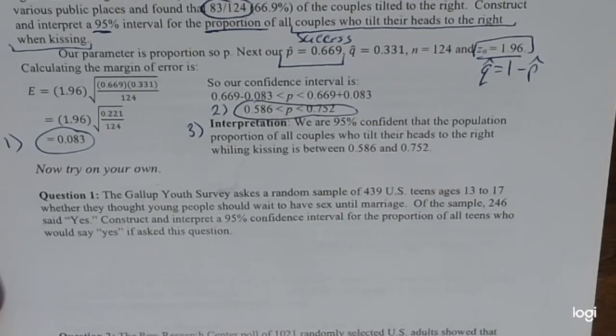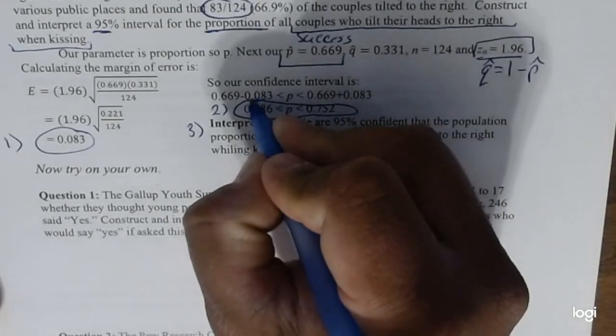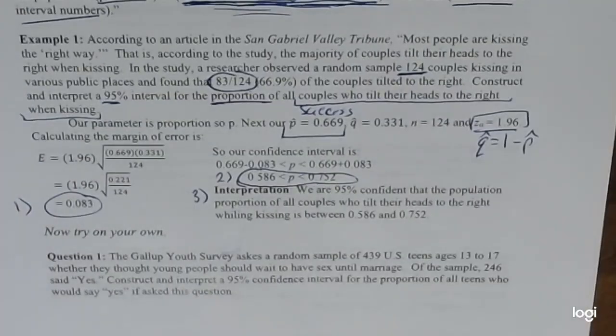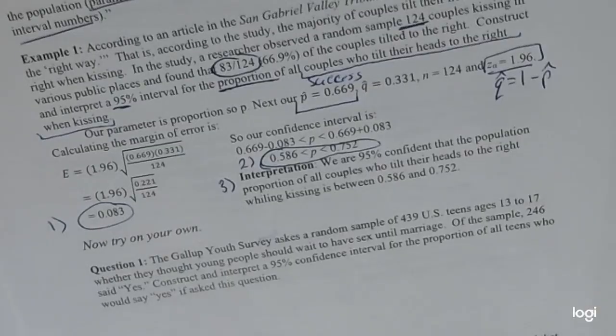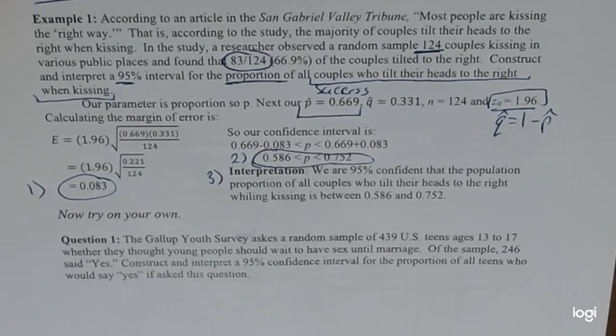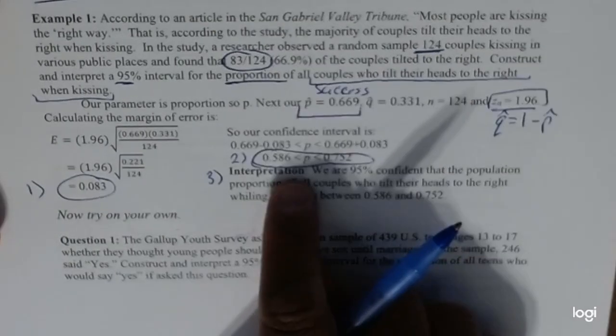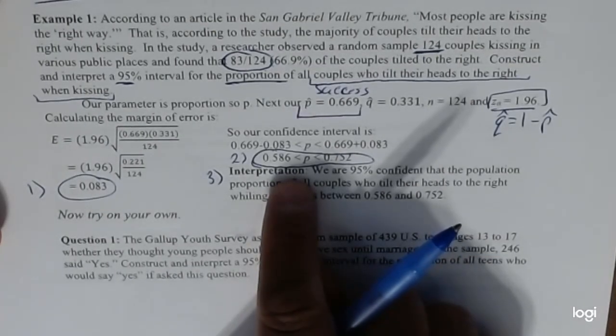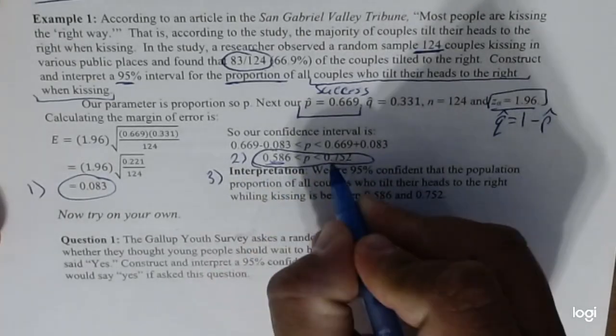So what this is saying is, if I broaden this out, let's suppose this is San Gabriel. If I literally looked at every couple in San Gabriel Valley and just saw if they tilt their head or not, the proportion of people who actually tilt their head is going to be between these two numbers.